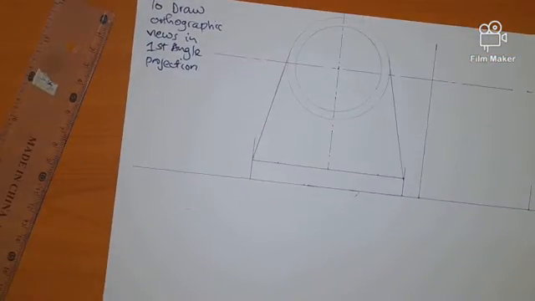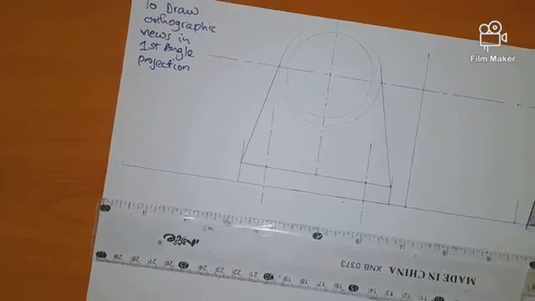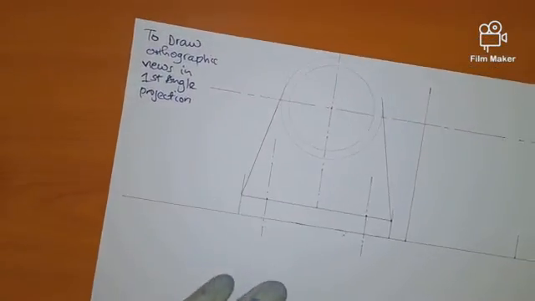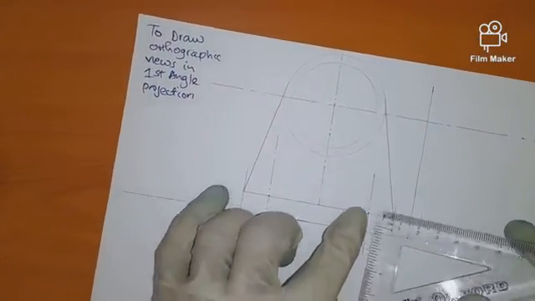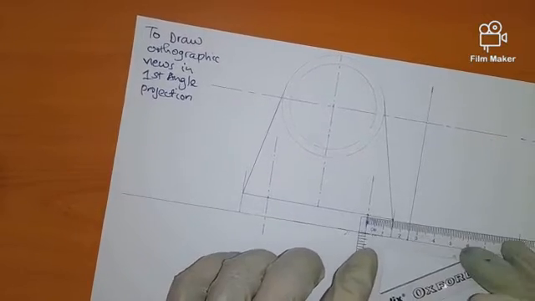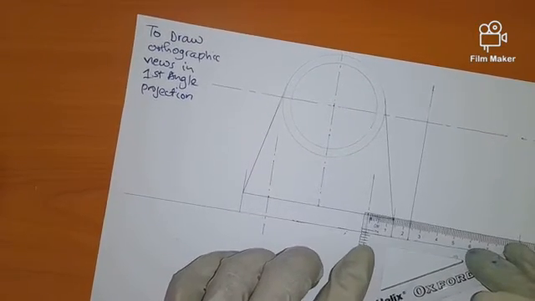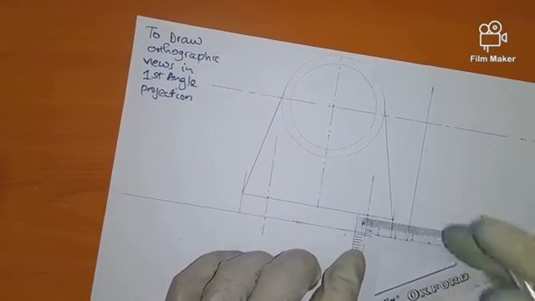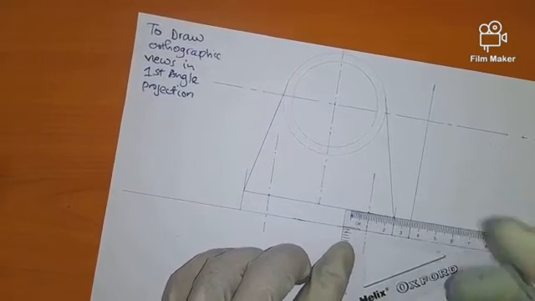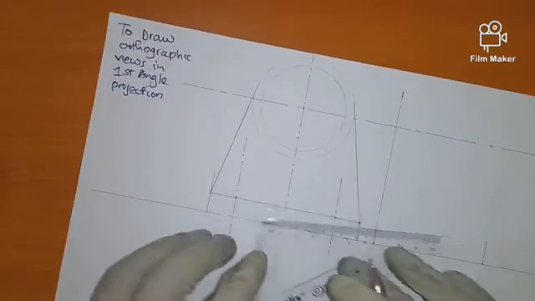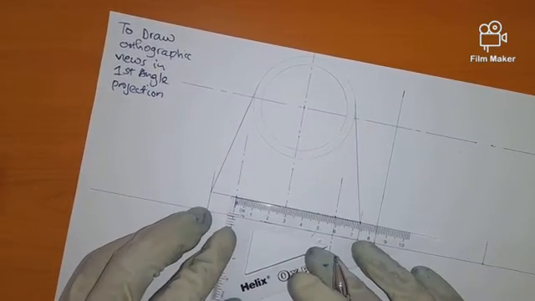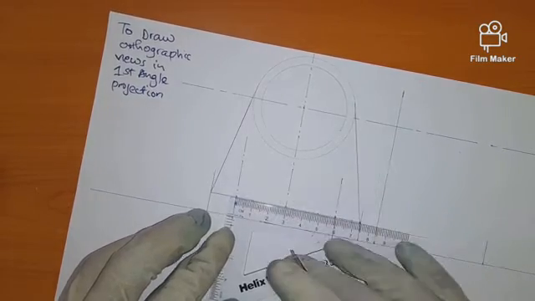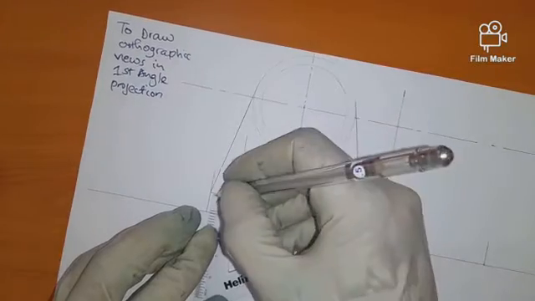Now we draw the center lines. Once I have the center line, I will have to include my holes, whose radius is 10, because the diameter is 20, so I measure 10 on one side, measure 10 this other side, then also this side, measure 10, measure 10.